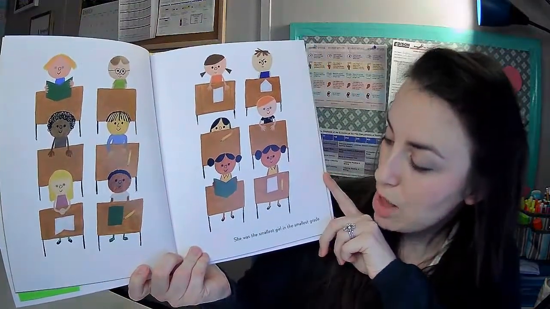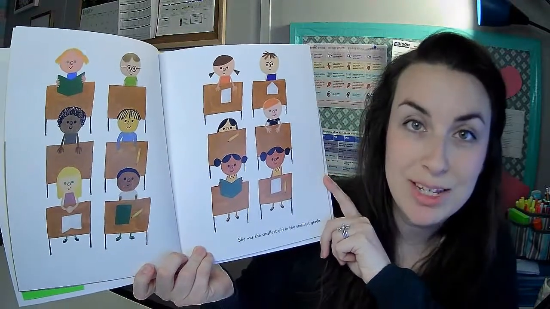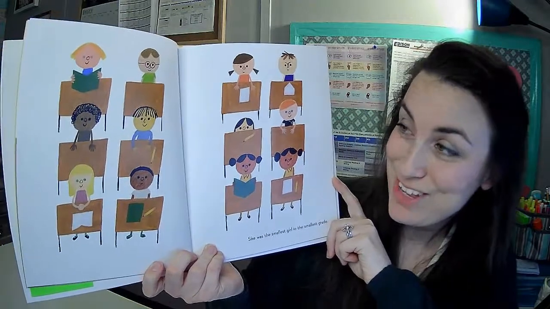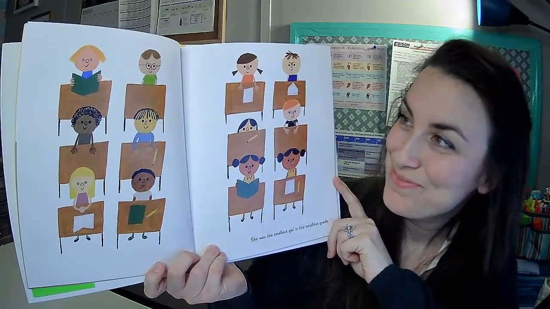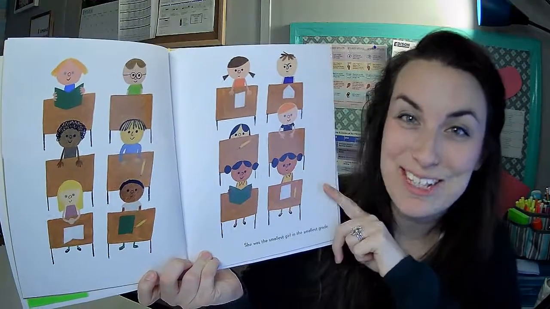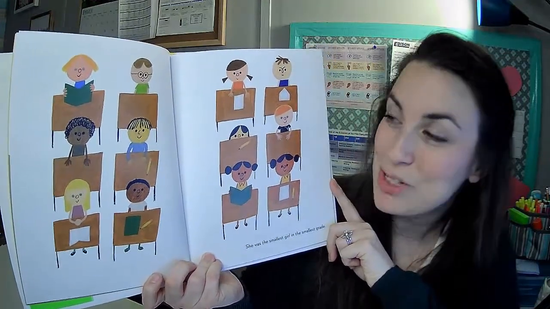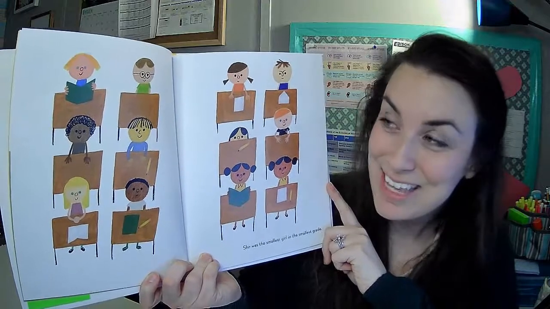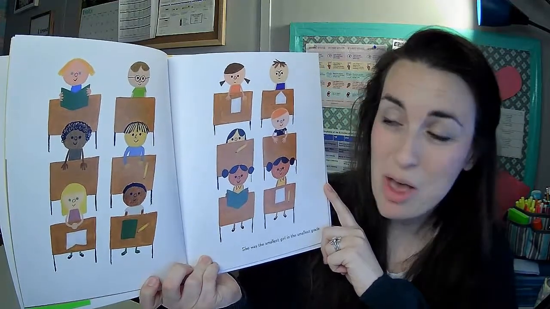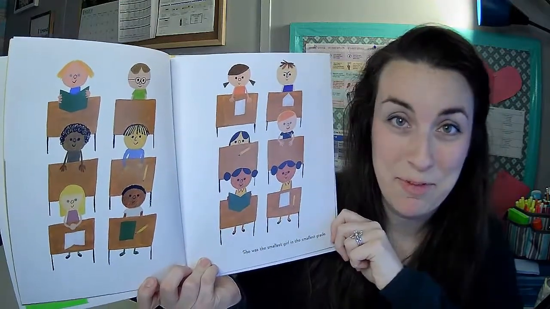She was the smallest girl in the smallest grade. And remember, we're talking about Sally here. Can you find her in the desks? Right here. And we noticed that play on words, the smallest girl in the smallest grade. She definitely is. Everybody else is sitting up nice and tall at their desks, but she's so small that she can barely see over top of her desk.